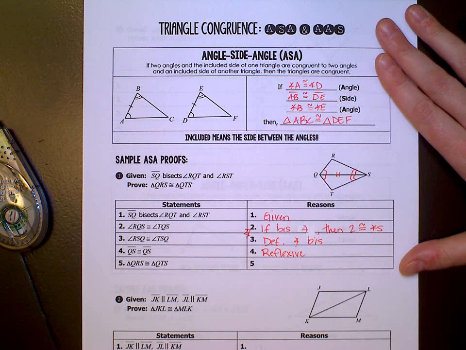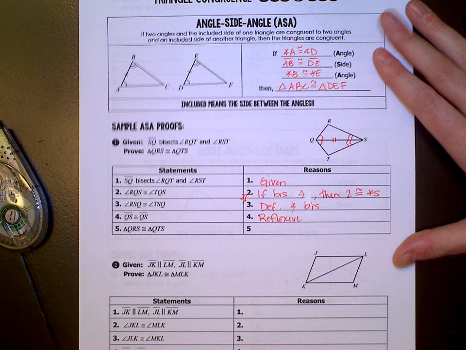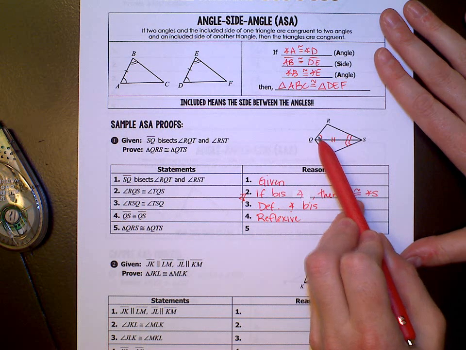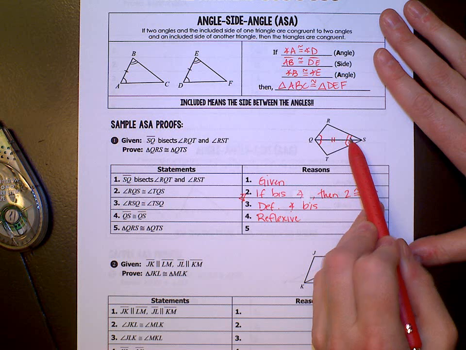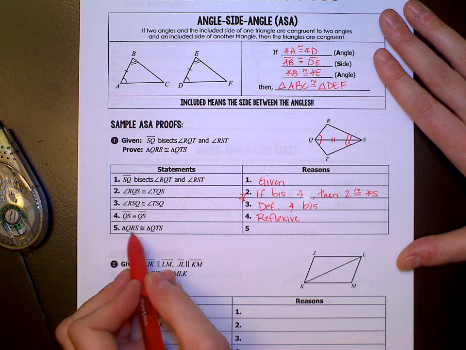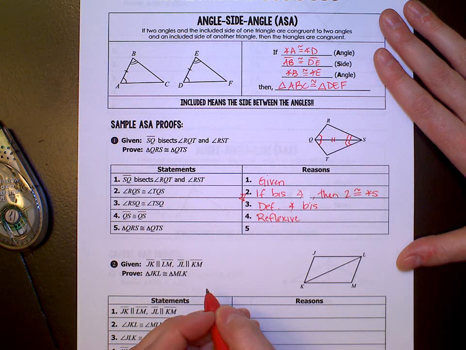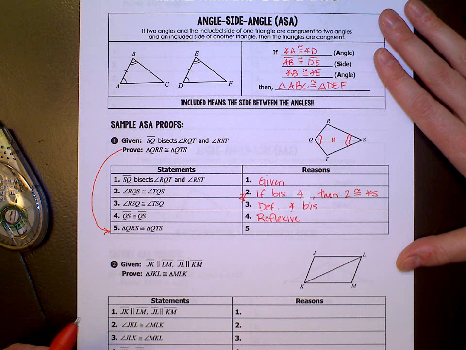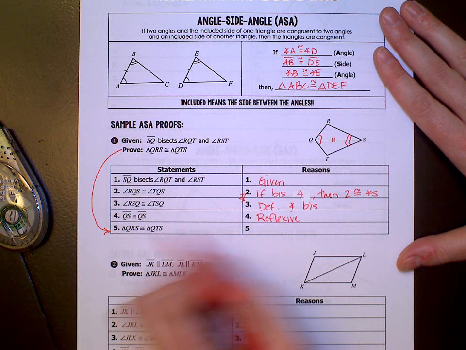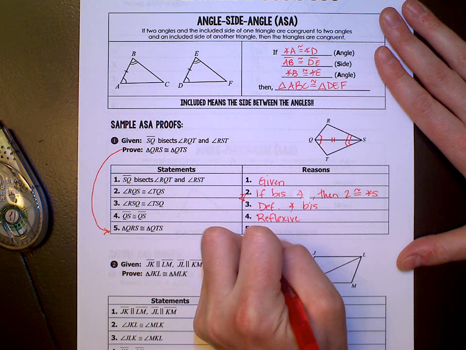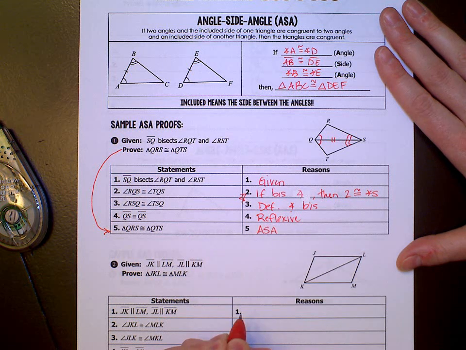Okay, that's your reason. It's reflexive. All right, now if I'm looking at the diagram, I have an angle, a segment, and an angle. Segment is between the two angles, right? So that means that those two triangles are now congruent to each other. That's the prove line. Always the last step is what you're trying to prove. We are going to say that these two triangles are congruent to each other by angle, side, angle congruence.